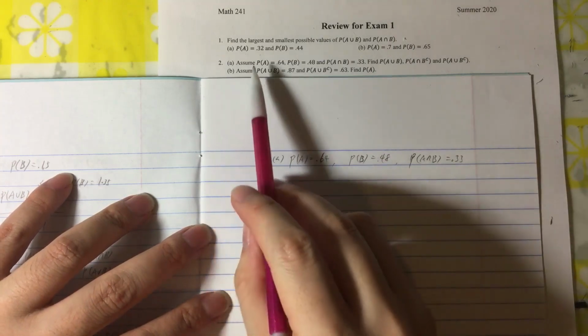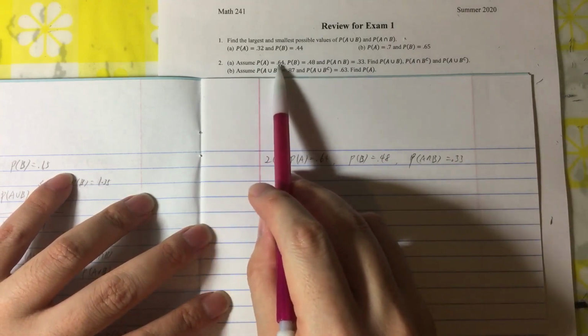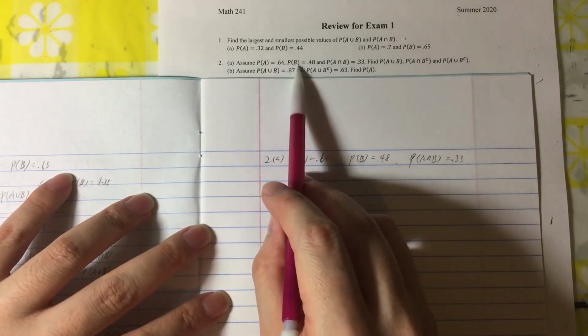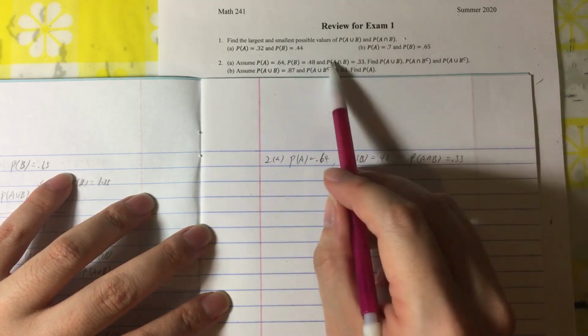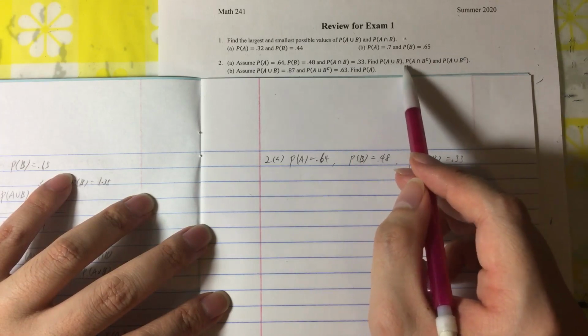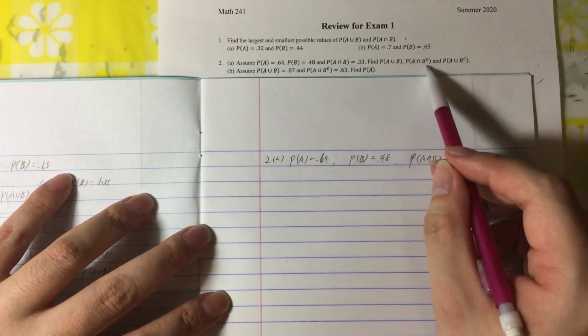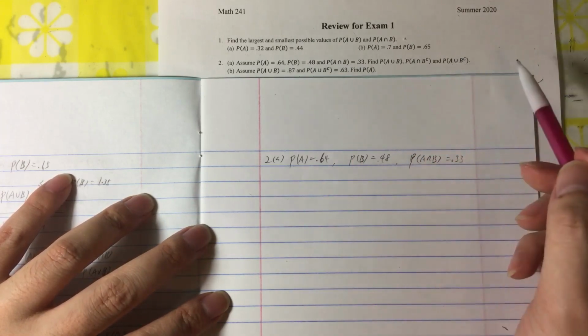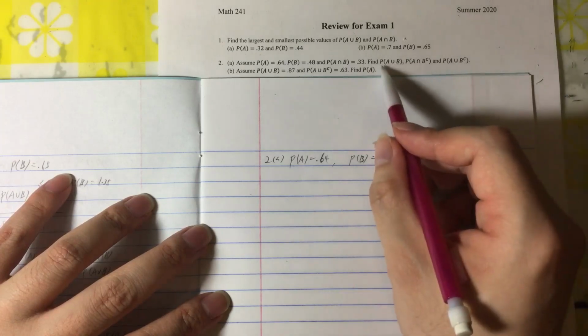Number 2, part A. Assume probability of A is 0.64, probability of B is 0.48, and probability of A intersection B is 0.33. Find probability of A union B, A intersection B complement, and A union B complement. Let's find probability of A union B first.